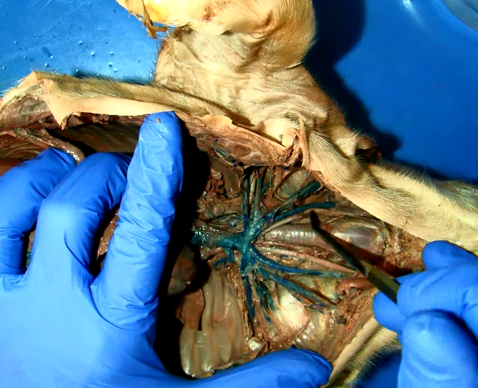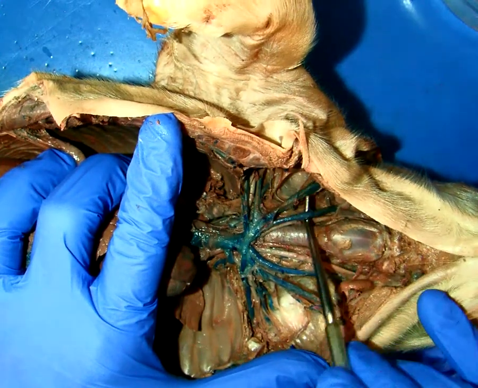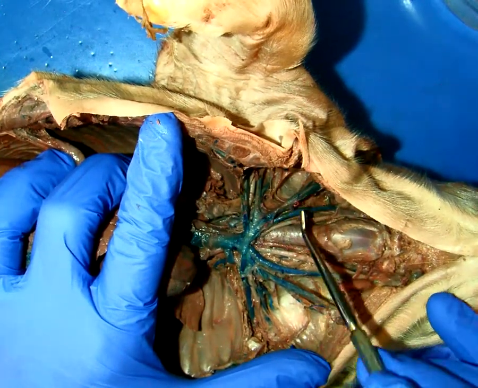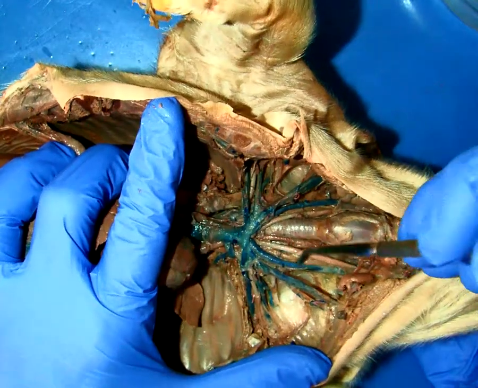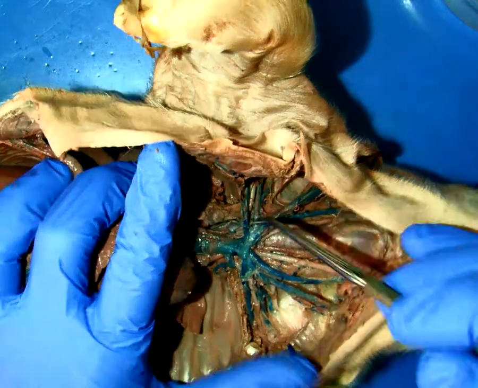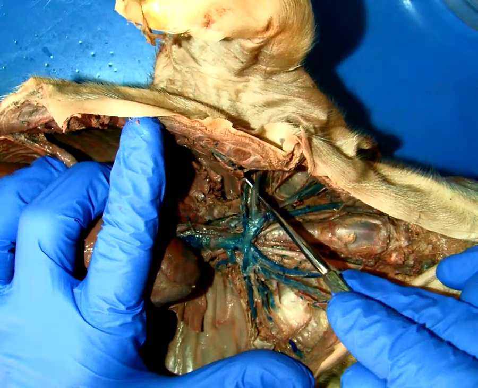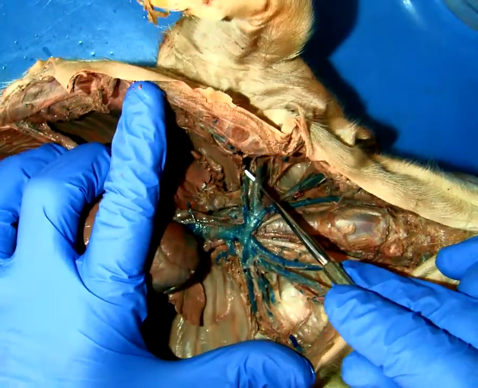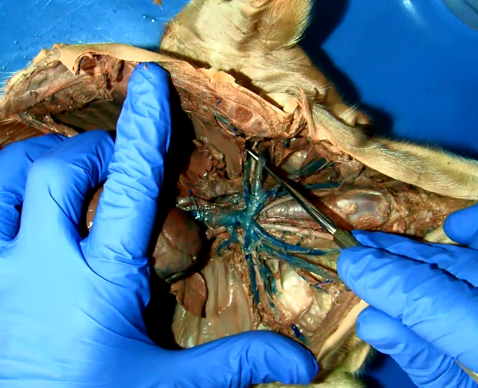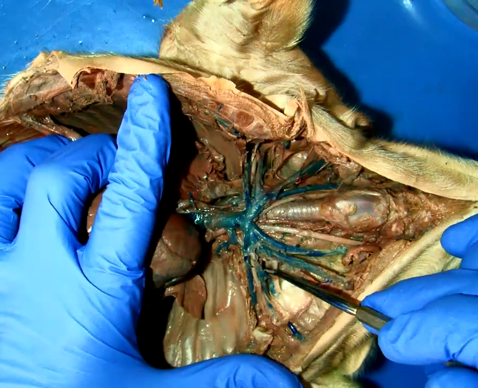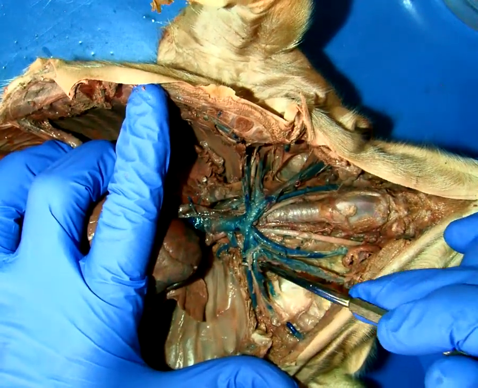But these would be the jugulars collectively: internal, external, left, internal, external. And then the subclavian would most likely be this vessel right here. So this would be the right subclavian vein, and I'm going to guess that that is the left subclavian vein.